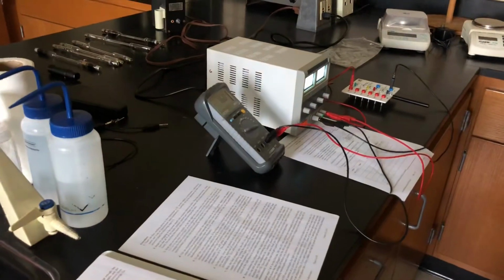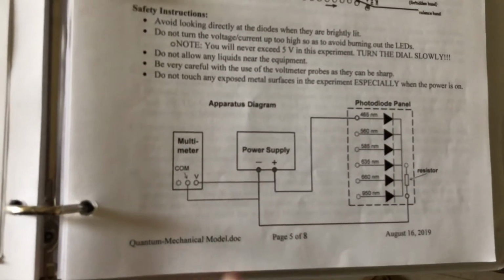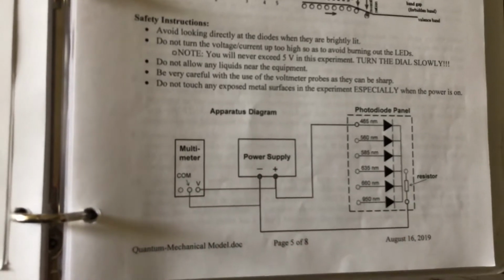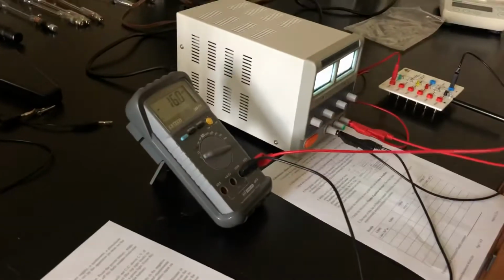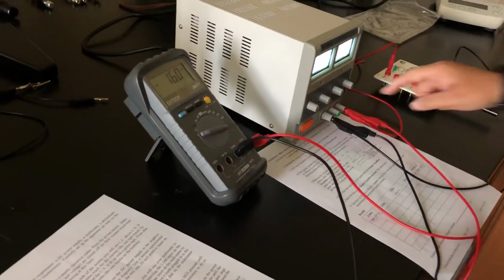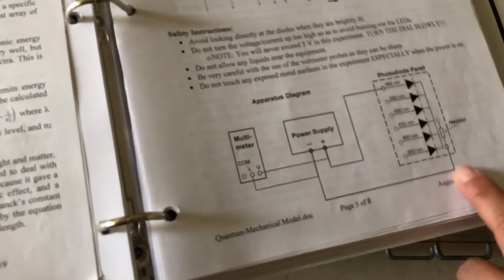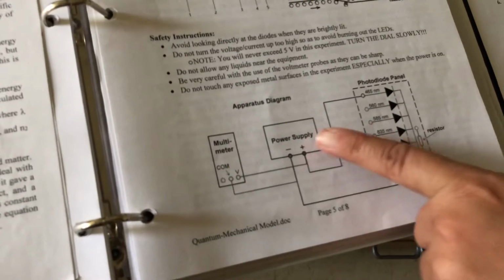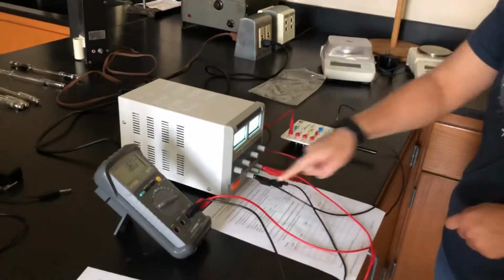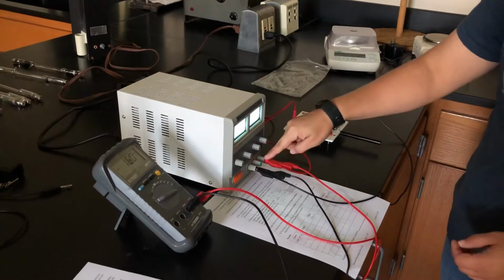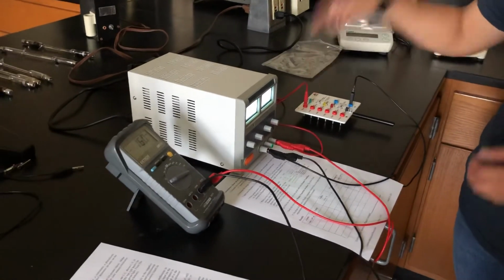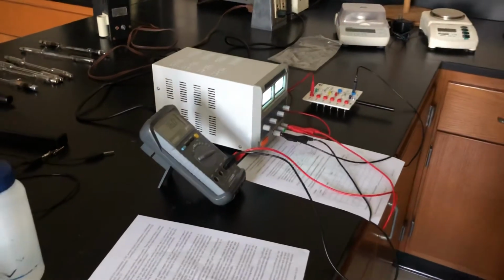So if we look at our diagram, I go from the COM to the negative, and then from the voltage to the positive. So from the COM to the negative, from the voltage to the positive. And then from the negative on my DC power supply to the negative on the photodiode, and then positive to the photodiode. So negative on my DC power supply to the negative, and then positive to my photodiode board. All right, so we're all set up.